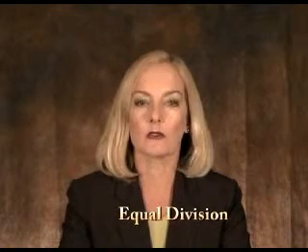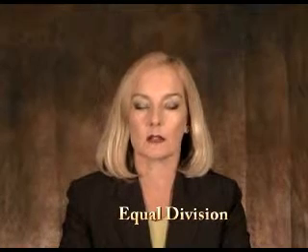Absent an agreement of the parties as to their own division of their assets and debts, the court must divide the total community estate so that the net division is equal between the parties. This equal division can be accomplished by valuing the assets and debts, dividing them as equally as possible, and then ordering one party to pay to the other party an equalizing payment so that the net division is equal.